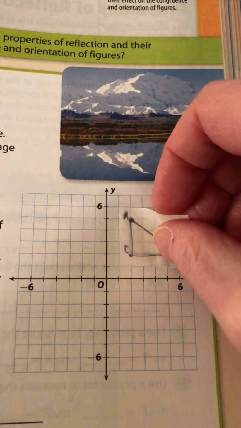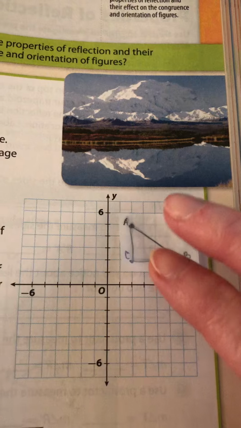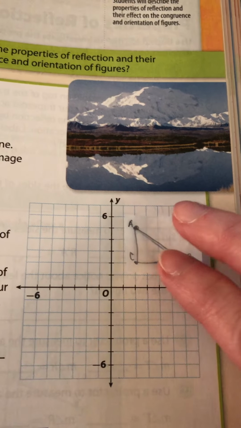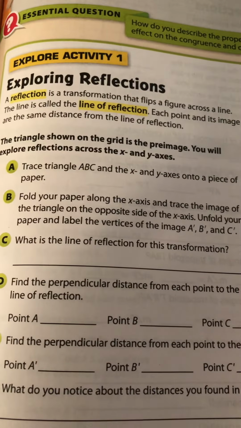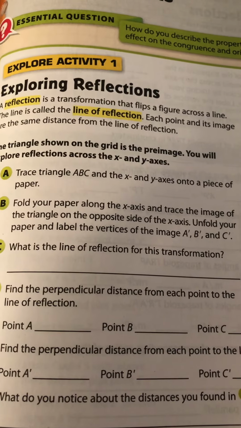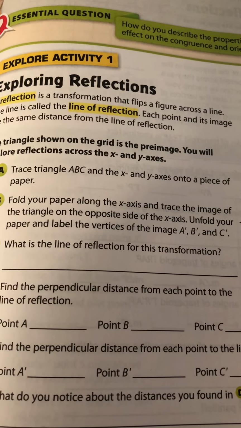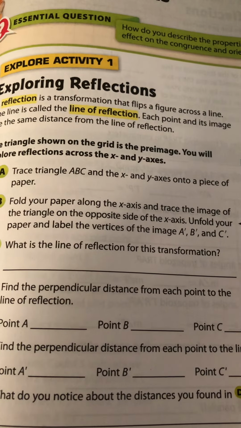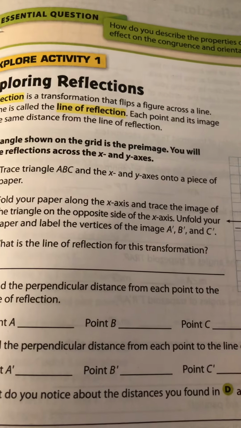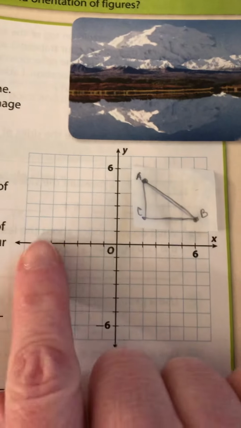So I traced it, like they ask you to, on tracing paper, and I kind of cut it out. Then they ask you to fold your paper along the x-axis and trace the image. Then unfold your paper. And then what is the line of reflection? It looks like we're going along the x-axis. So the line of reflection is the x-axis.